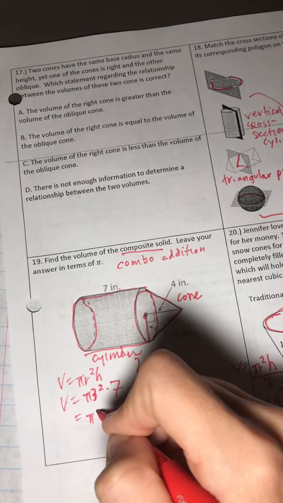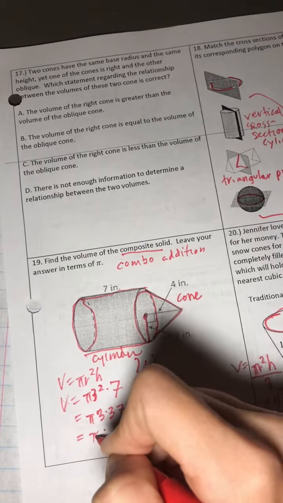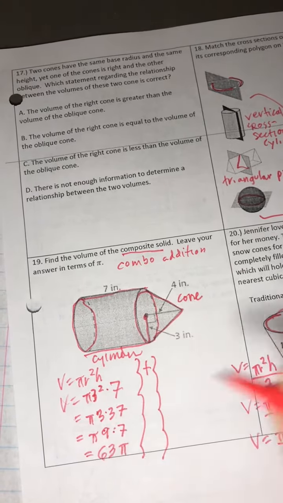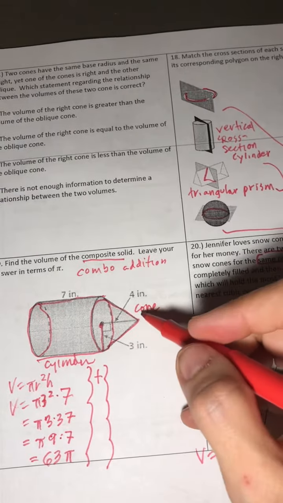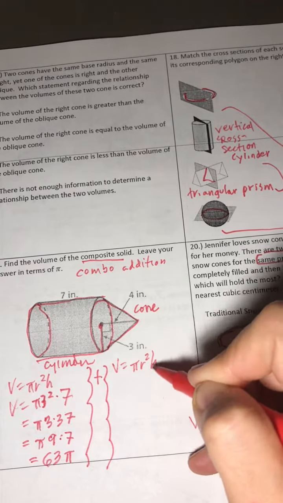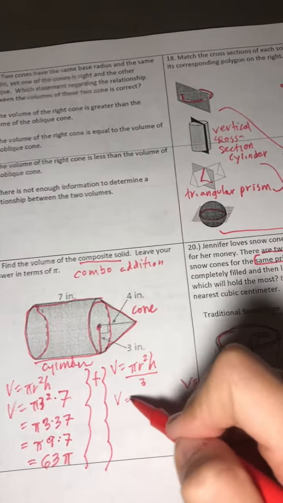So the volume of our cylinder is 3 times 3 times 7. That would also be 9 times 7, or 63 pi. Fabulous. Now, let's look at our cone. Once again, this same formula. Do write it out because, again, these you'll have to memorize, not provided on the test.